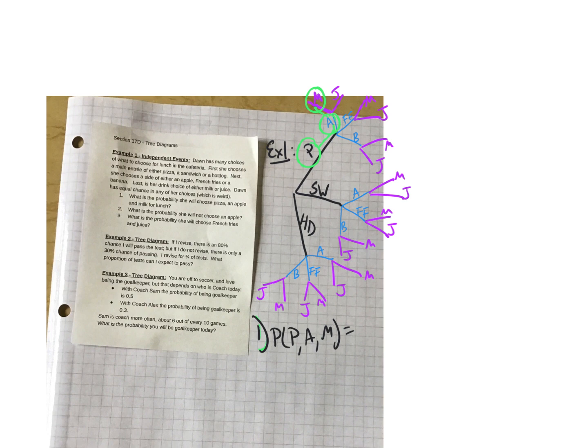And the nice thing about a tree diagram is it's a visual, and so you can just count how many total branches there are on the end to see what the total is. So there's 1, 2, 3, 4, 5, 6, 7, 8, 9, 10, 11, 12, 13, 14, 15, 16, 17, 18. So there's 18 branches on the end, so that means that's the total possibilities. So the probability of pizza, apple, and milk for lunch is just 1 out of 18.